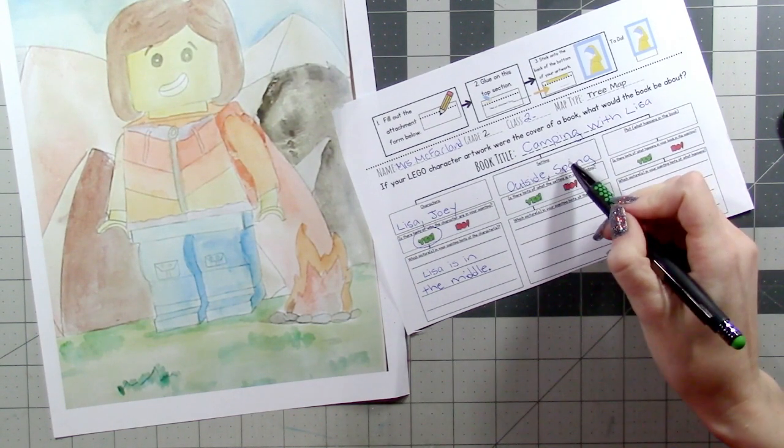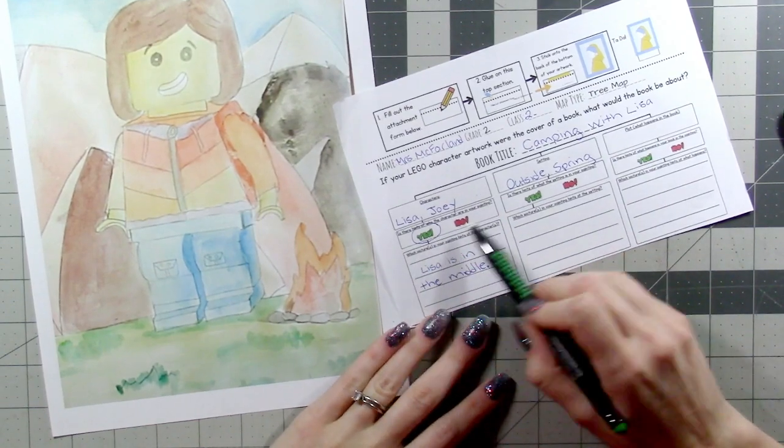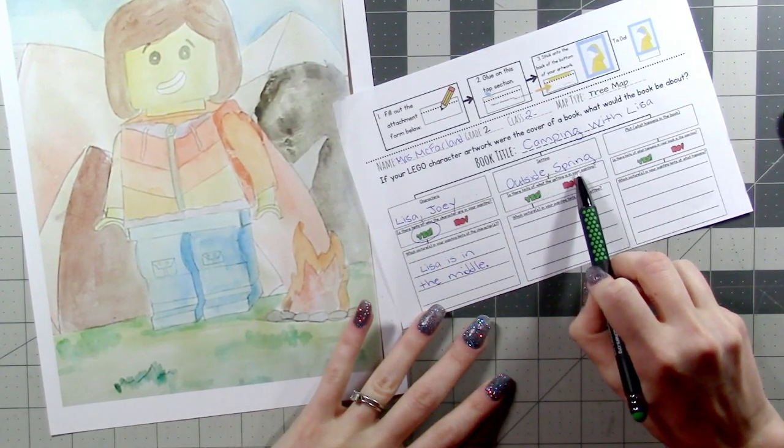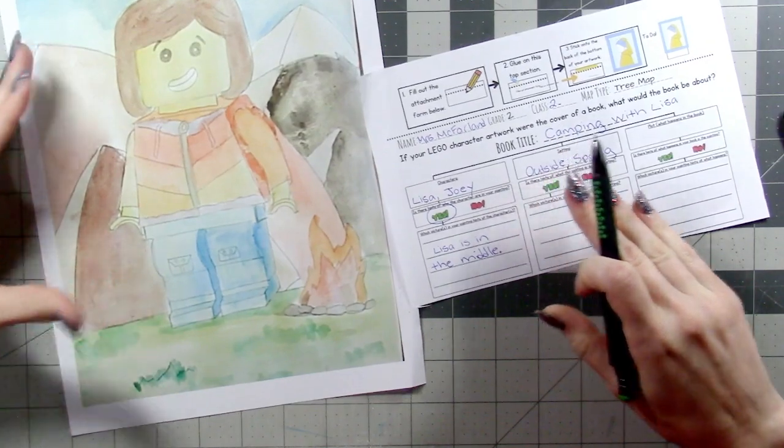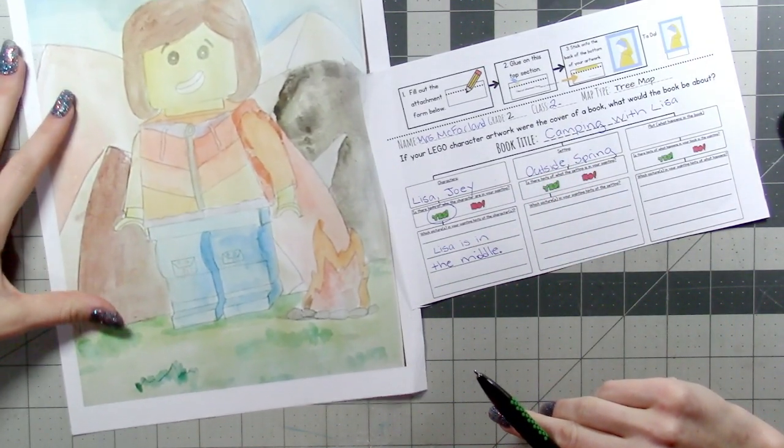Okay, have you all written your setting? Okay, we'll wait till everybody has their setting written. Okay, and same question over here. Are there hints of what the setting is in your painting? So guys, what should I circle? Can you tell that it's outside in the springtime here?